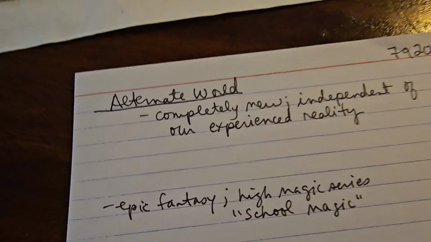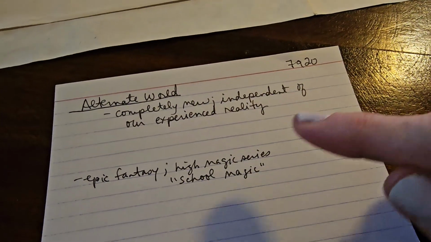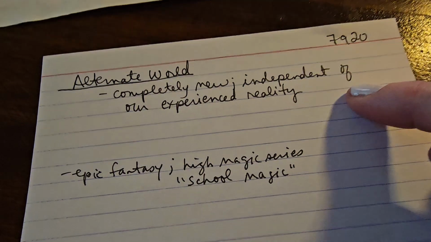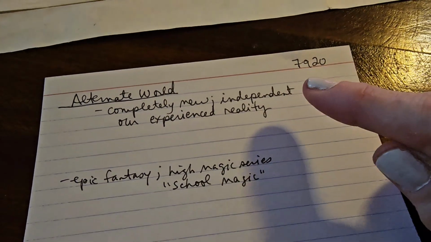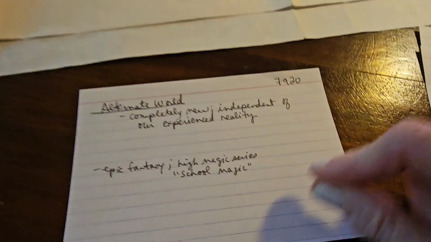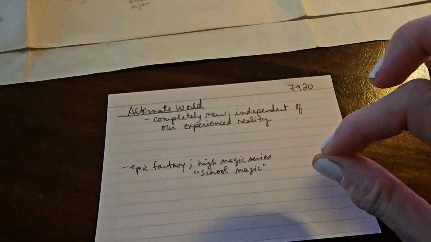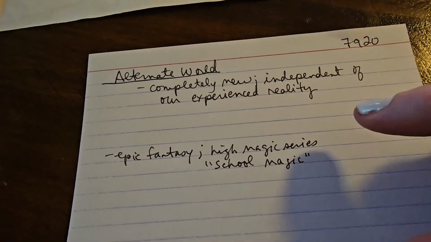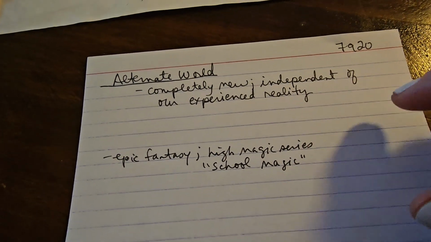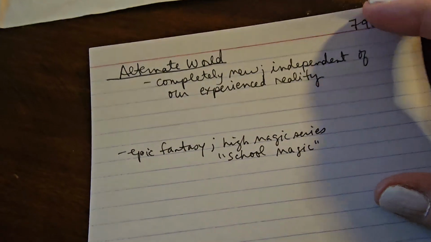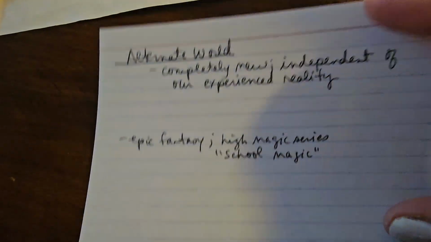The second major option, aside from something that is real world, is an alternate world. An alternate world is just what it sounds like. It is completely new. This world operates independent of our collective experienced reality. It means it's something that you have entirely made up. Now, is it more difficult to write? Absolutely. But if you do it well and you are thorough and it all comes together, it is super cool and awesomely satisfying when it works. These stories tend to be epic fantasy, high magic series. There's a whole ton of school magic or things like alternate universes where many different kinds of creatures live together in harmony or in disarray. Could go either way. But an alternate world is something completely new and different.